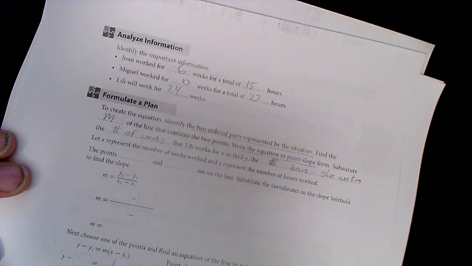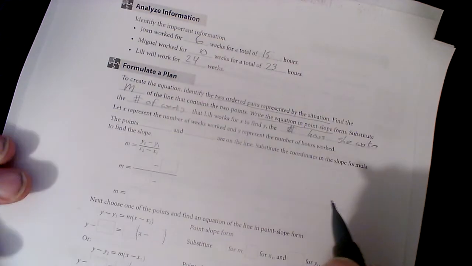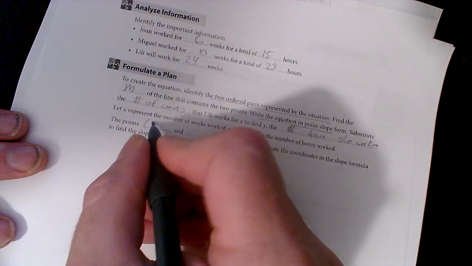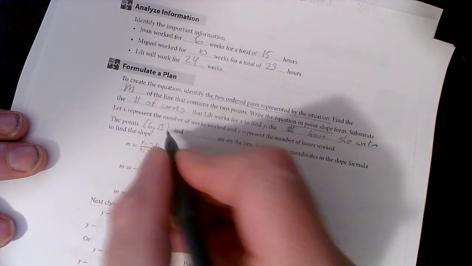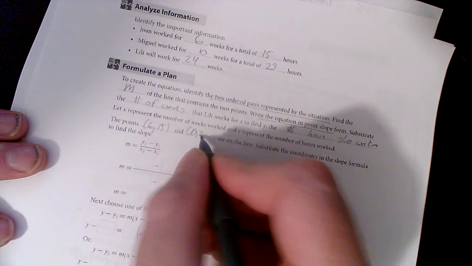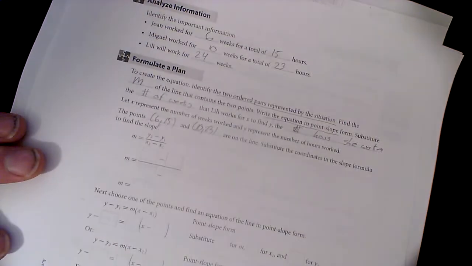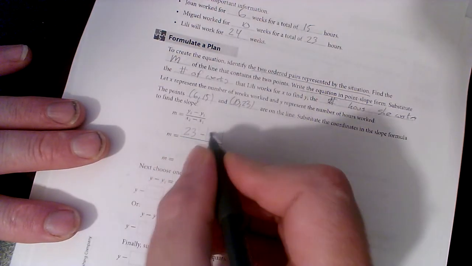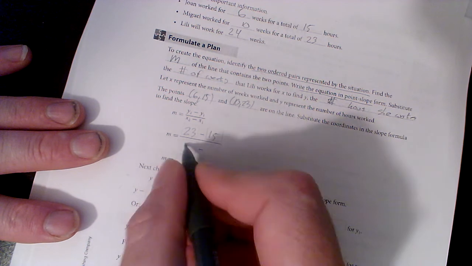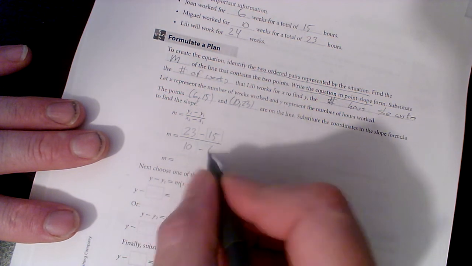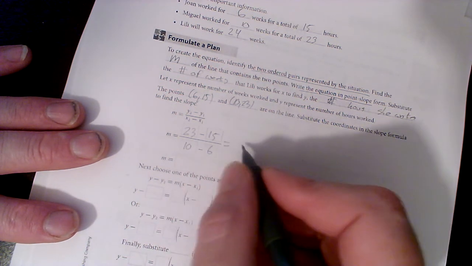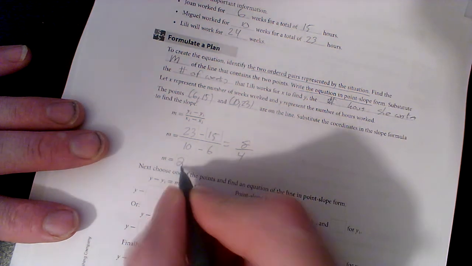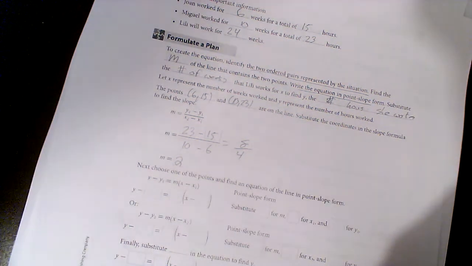Let X represent the number of weeks worked and Y represent the number of hours worked. The points, well, we know these points up here. So we have a point of 6 and 15, right? We have a point of 10 and 23 that we know are on the line. So that'll give us the slope. Well, let's do it. We've got y's, right? 23 minus 15 are our y's. And our x's, 10 minus 6, which is going to give me 8 over 4, which gives me a slope of 2. Well, now we know everyone works 2 hours a week.